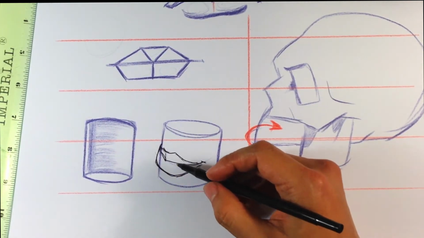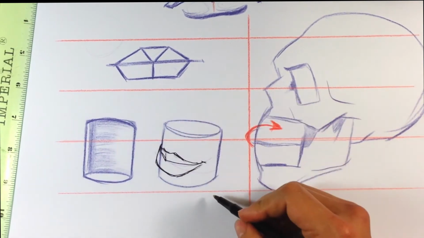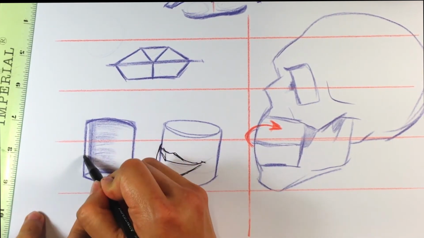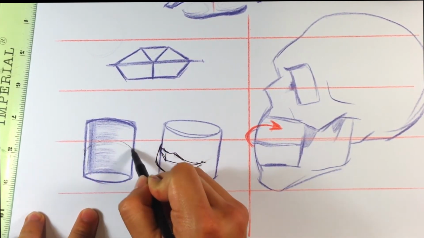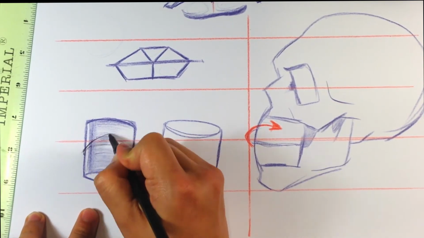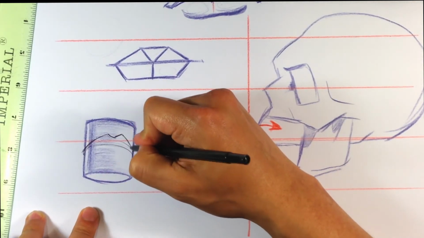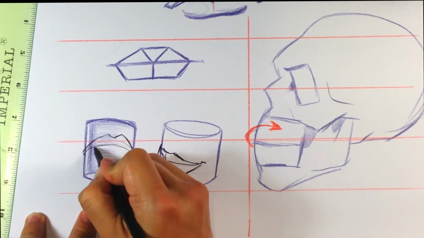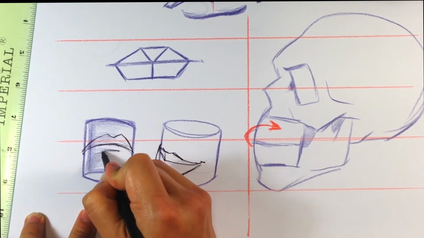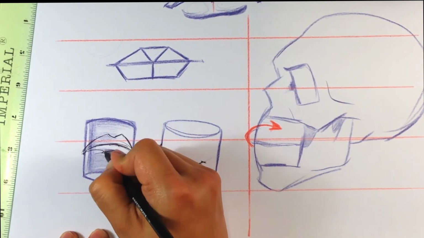As it turns downward, you're going to see less of the upper lip. I have it showing a lot there, but you're going to see less of it. And let's say it's turning upward right here. It's going to wrap around the cylinder again. As the head aims upward, you're going to see more of the upper lip, more of that wall, and less of the lower lip.